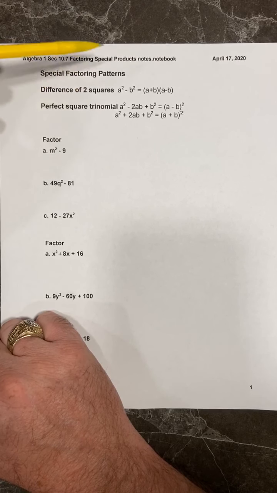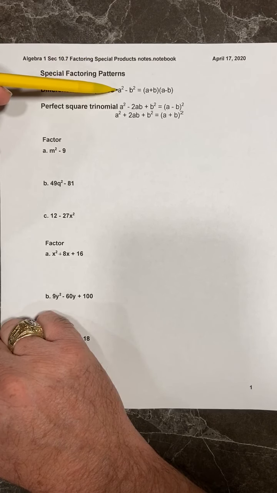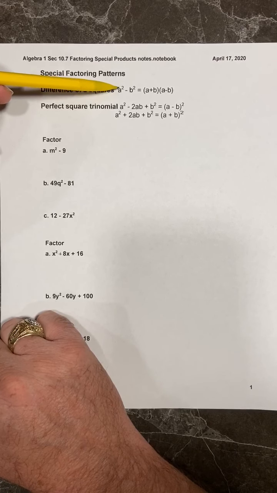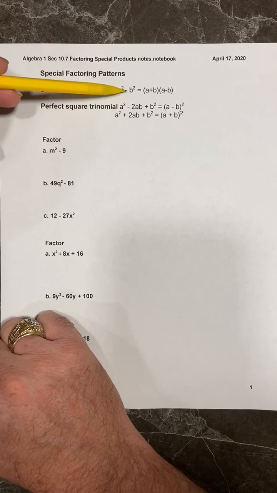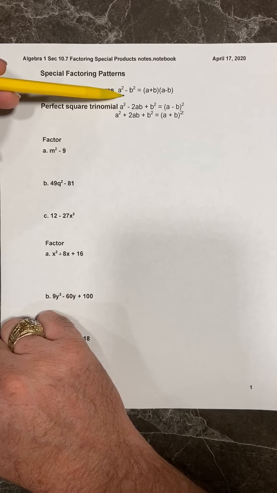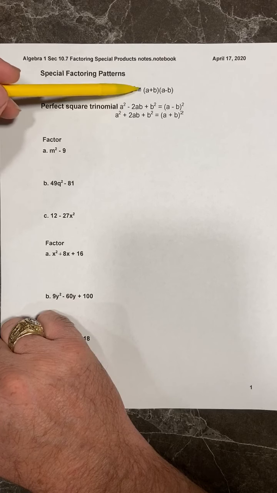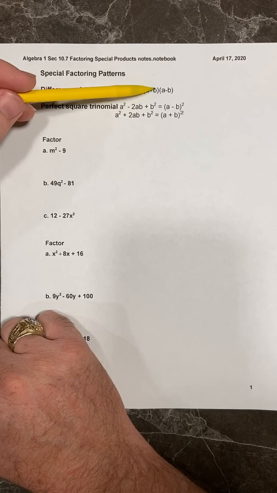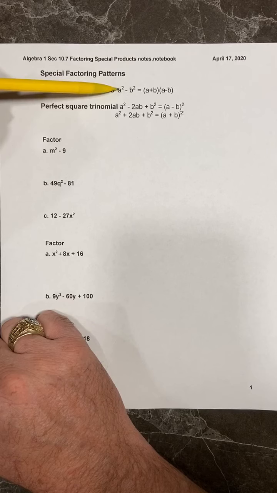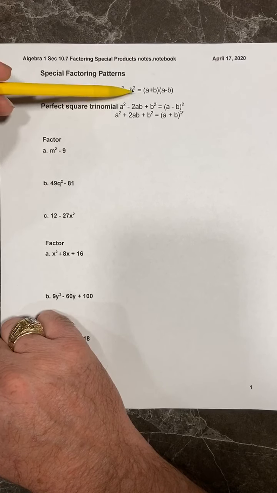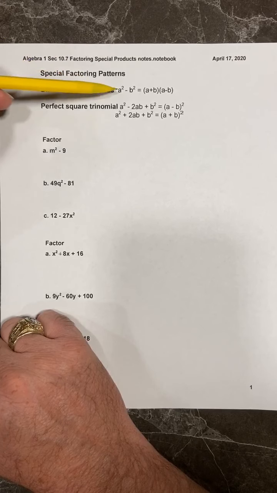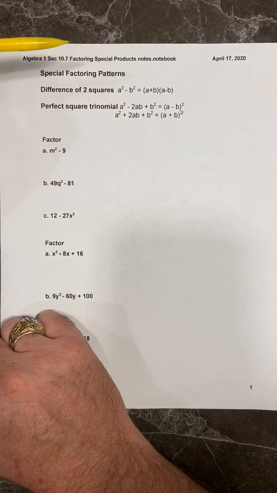So the difference of two squares says that if I have something in the form of a squared minus b squared, two things that are perfect squares separated by a subtraction, I can figure out the square root of each one of those, and it becomes a plus b times a minus b. The square root of this term plus the square root of that term, and the square root of this term minus the square root of that term. So if you just have two terms separated by a subtraction, check to see if they're both perfect squares.